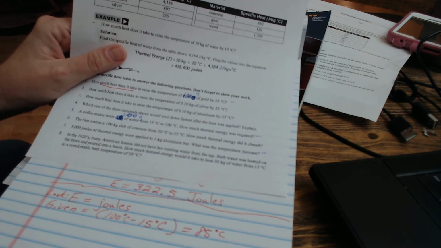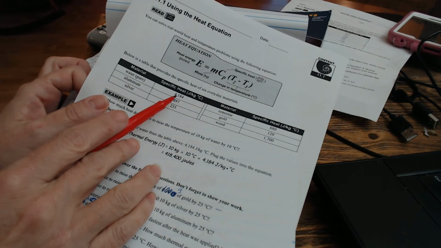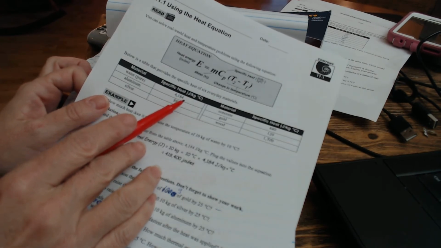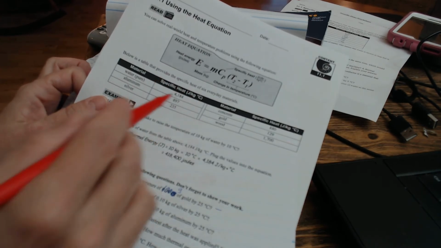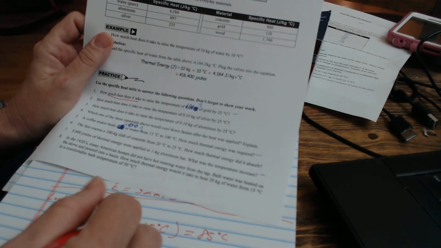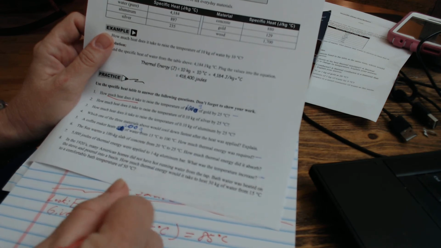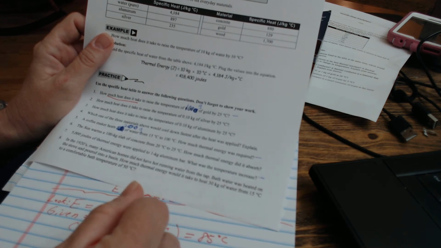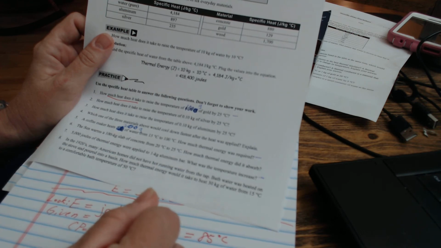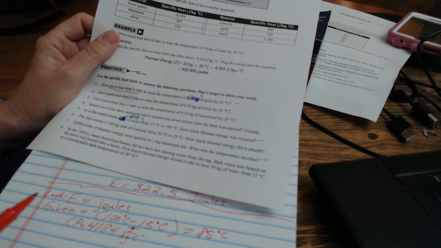Then we have water, and when we look up water, it's 4,184 joules per kilogram Celsius. So we are given our CP, which equals 4,184 joules per kg Celsius.